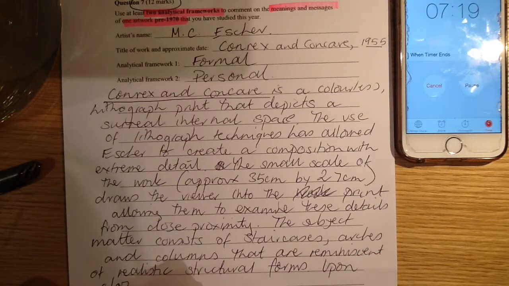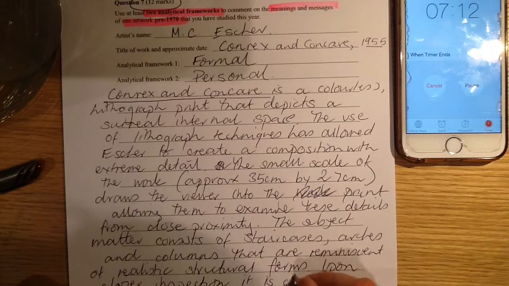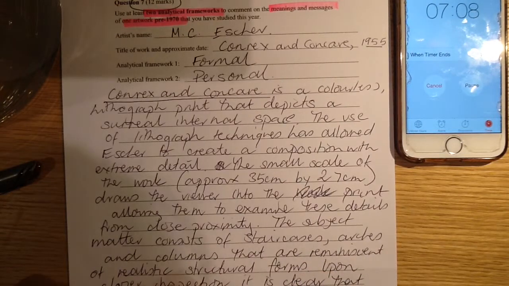Closer inspection, it is clear that this is an, here's a commentary, impossible space.